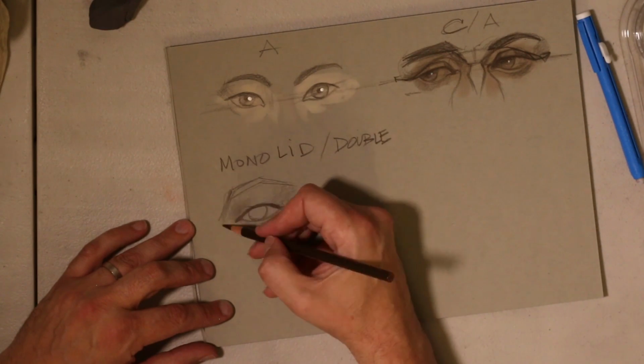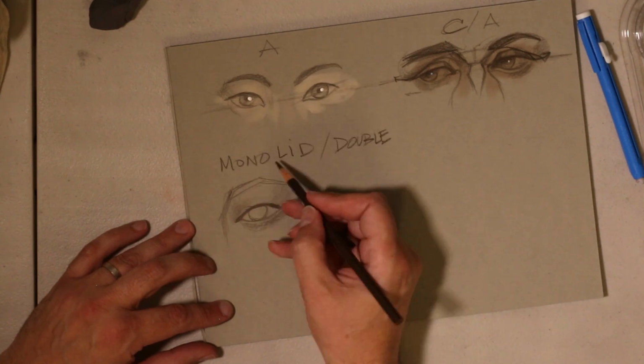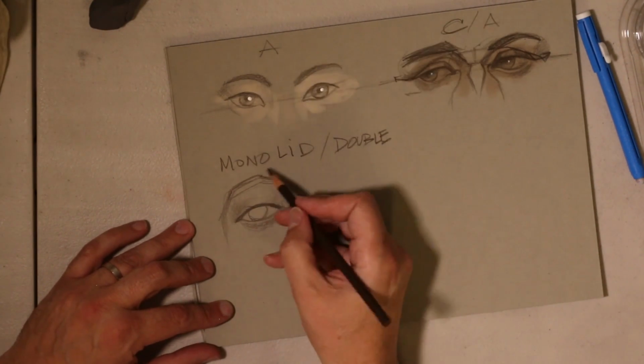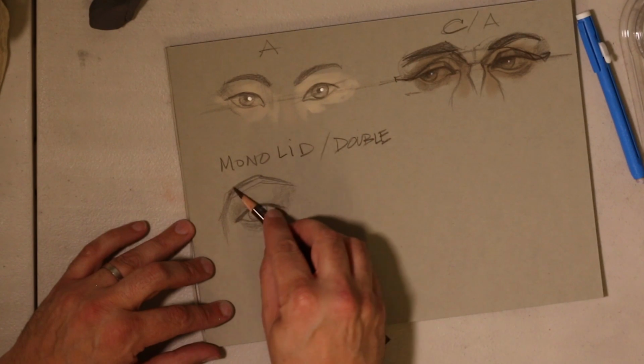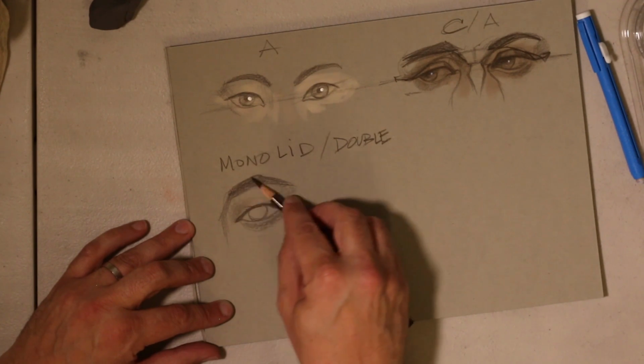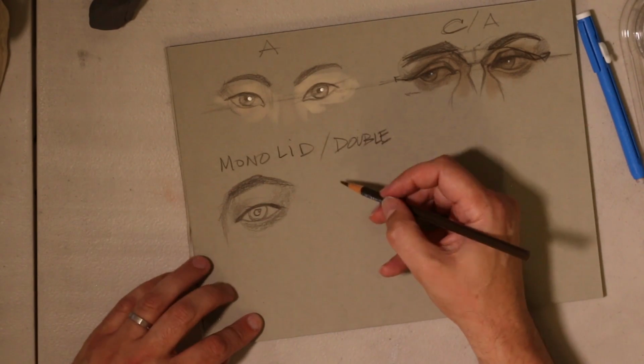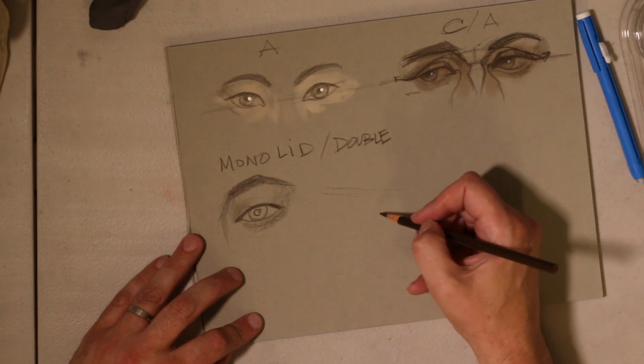Side plane of the glabella, side plane of the nose, and then if this person's a young person, they'll have a bigger, bushier eyebrow. So let's make it big and bushy. Not much lid. Let's look at it slightly from 3/4 view.